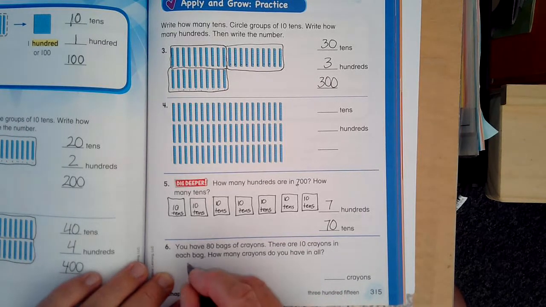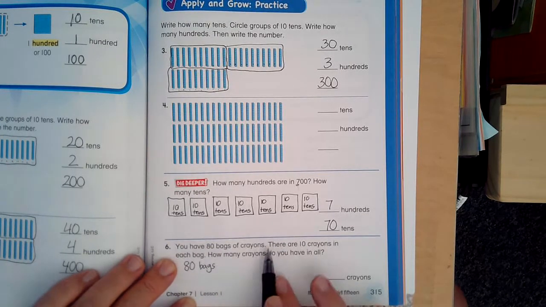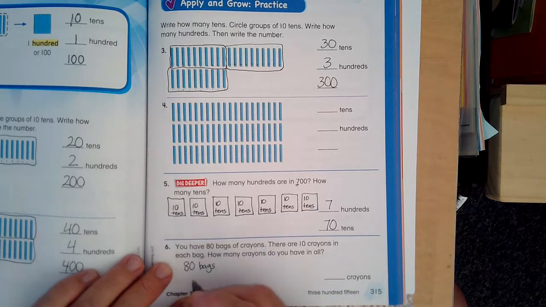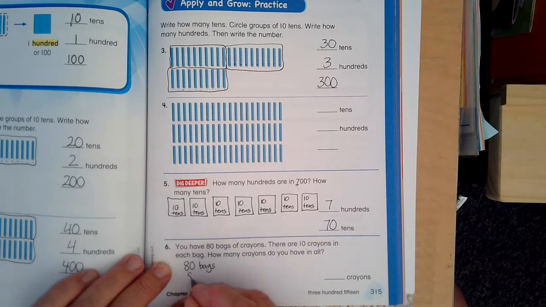If I have 80 bags, and there are 10 in each one, that means that there are 80 sets of 10, which makes the same as hundreds.